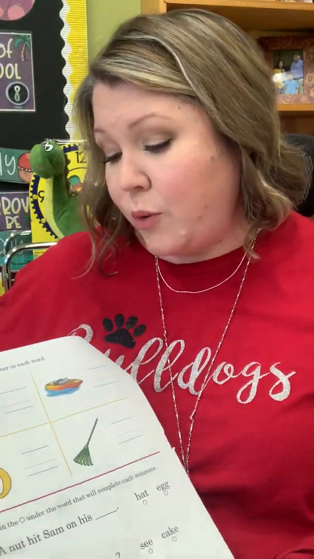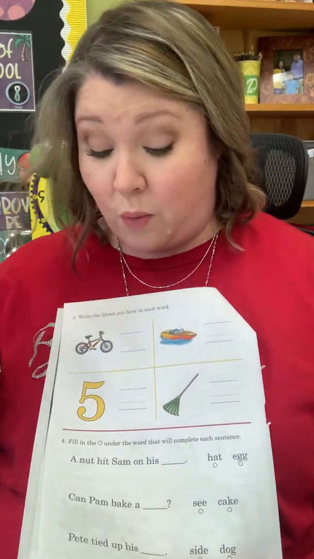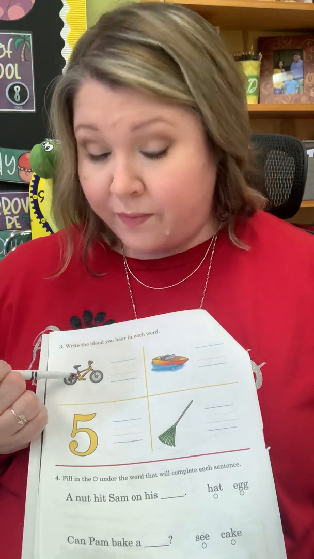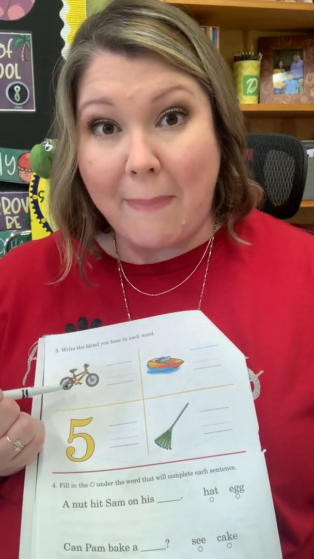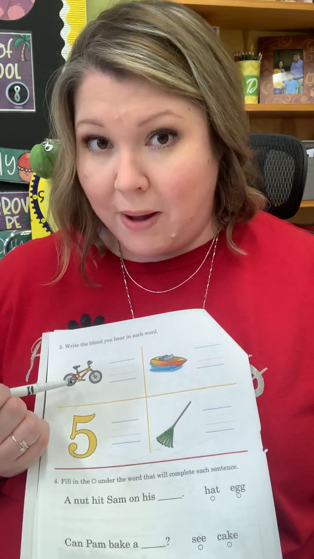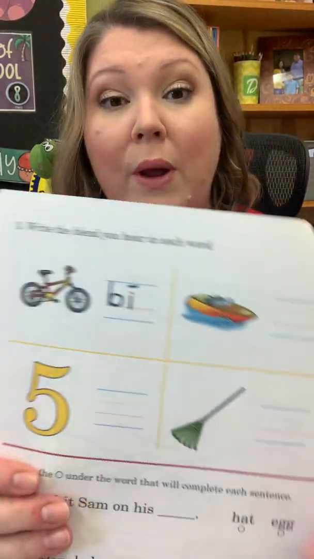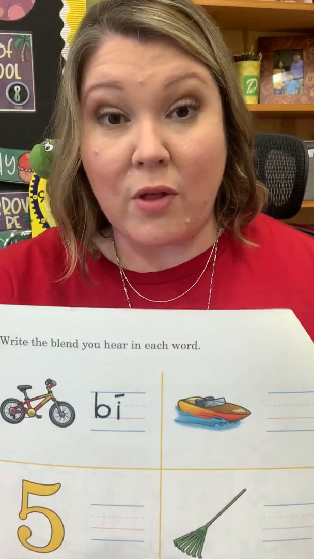Write the blend you hear in each word. Now, this is gonna be a little tricky, and this is why. This is gonna have a long sound. It's a bike. I, that's long I. So I hear bike. The blend I hear is a B. So first I'm going to make the stick, and then the ball will come after, and then I hear long I. So look what I did. I put the stick over the long I.